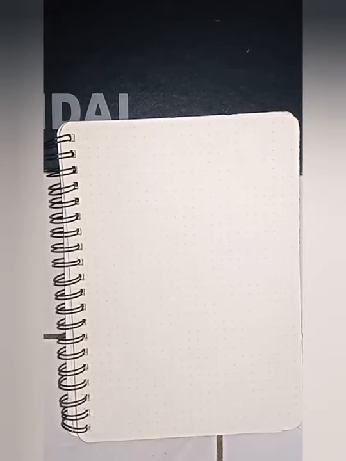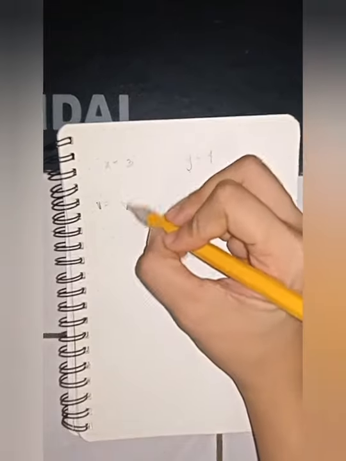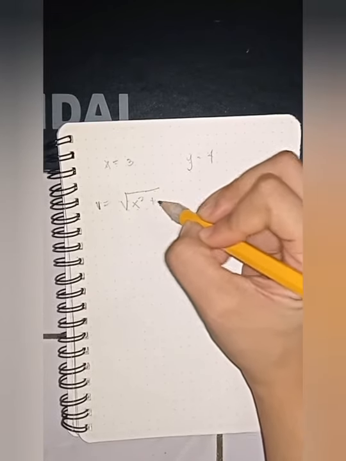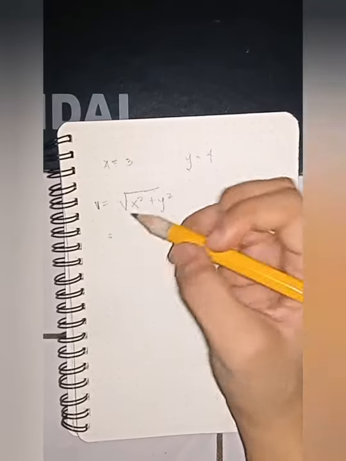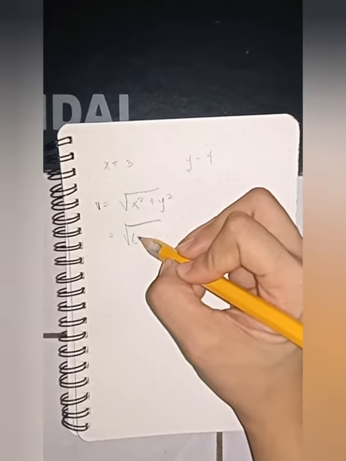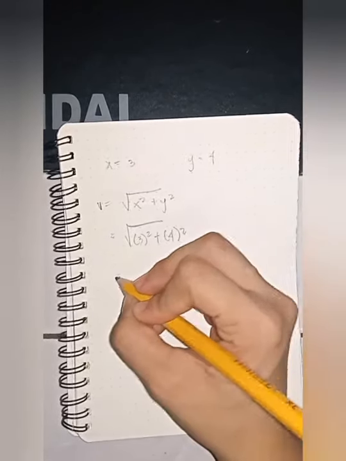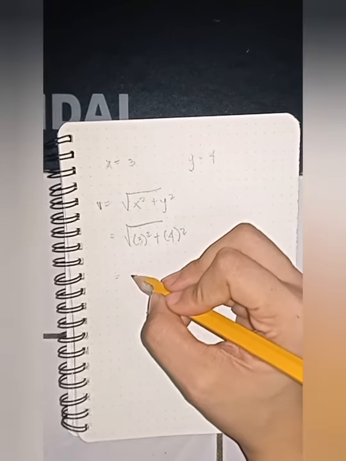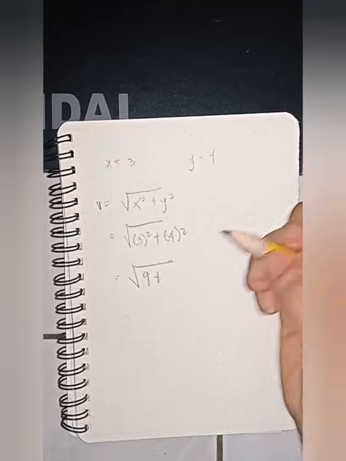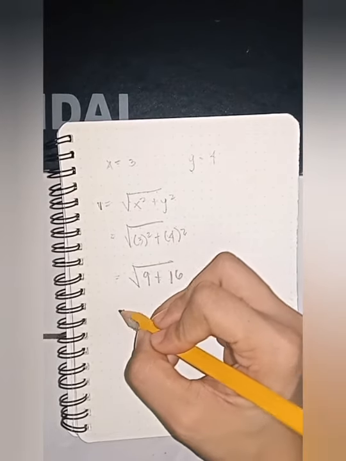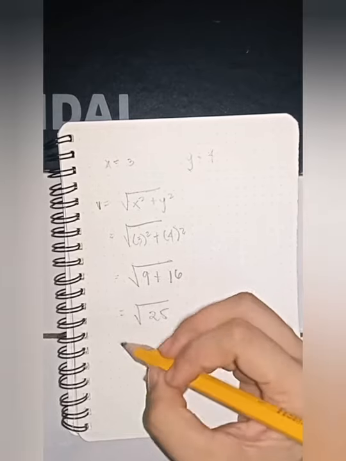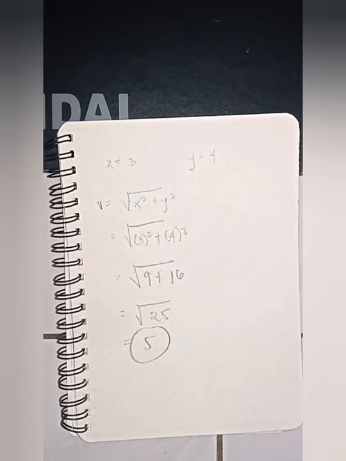In number 2, we are looking for the magnitude of the vector. The given is x equals 3 and y equals 4. The formula for this vector is the square root of x squared plus y squared. The x is 3, so it will be 3 squared, and the y is 4, so it will be 4 squared. 3 times 3 equals 9. 4 times 4 equals 16. Add them, it will be 25. Square root of 25 is 5.